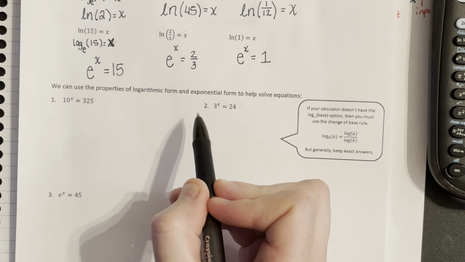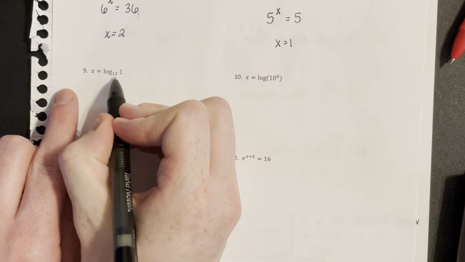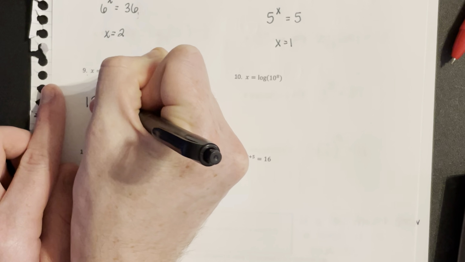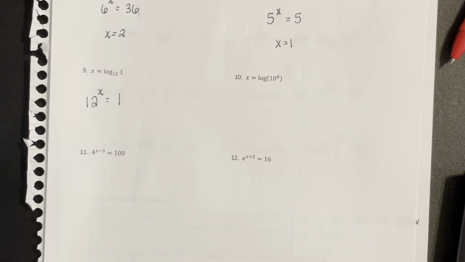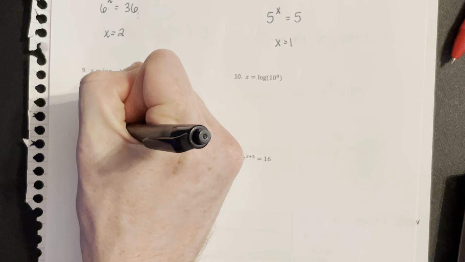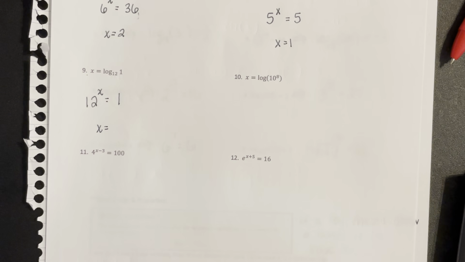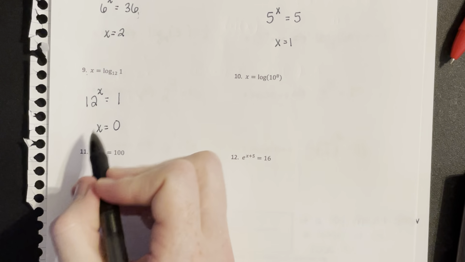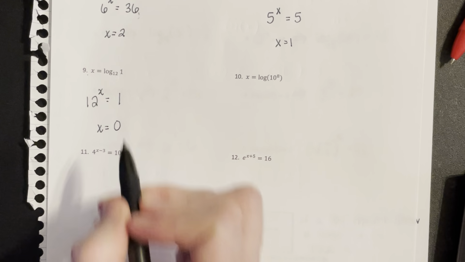All right, number 9. If I converted, 12 to the x power is equal to 1. There's our exponential form. If we want to find out what is x, then 12 to what power is going to be 1? Well, it would have to be a 0, because anything to the 0 power will always equal 1.